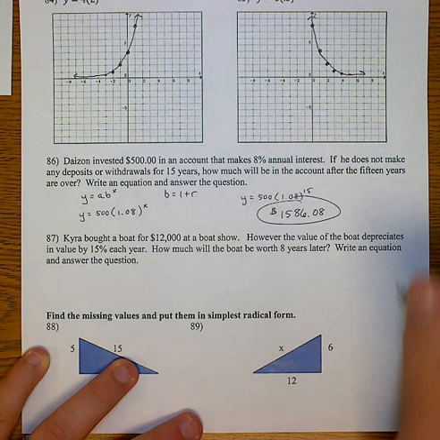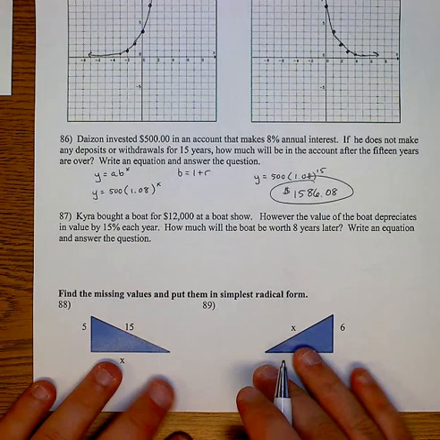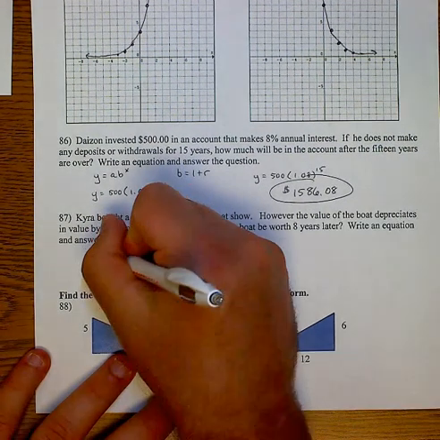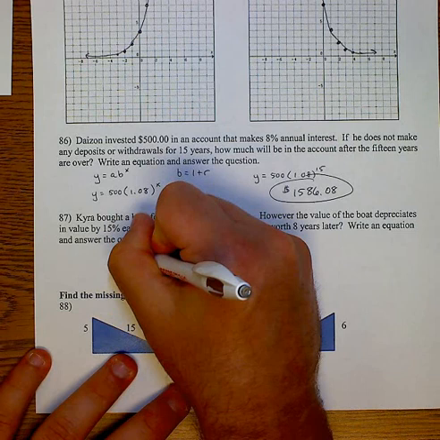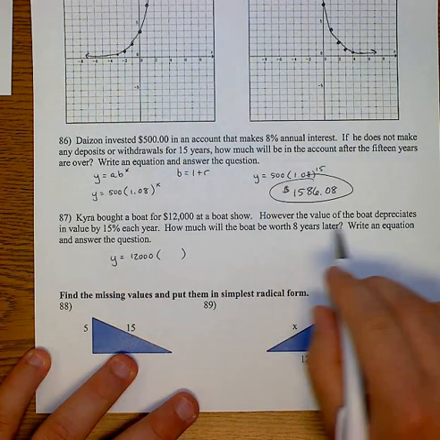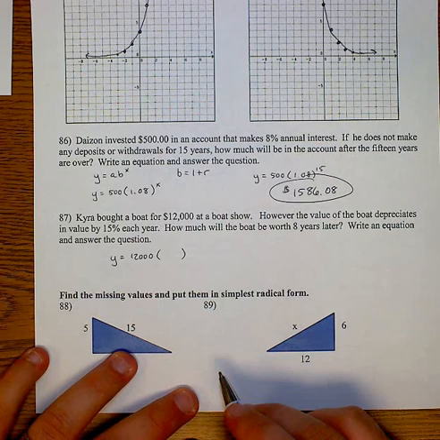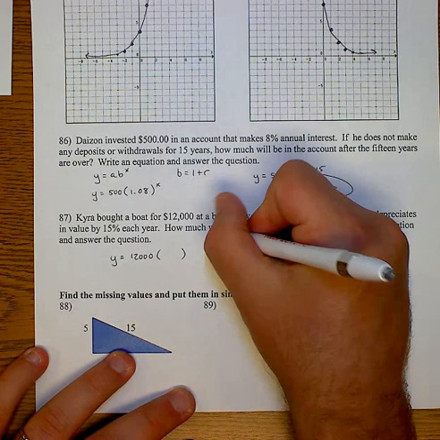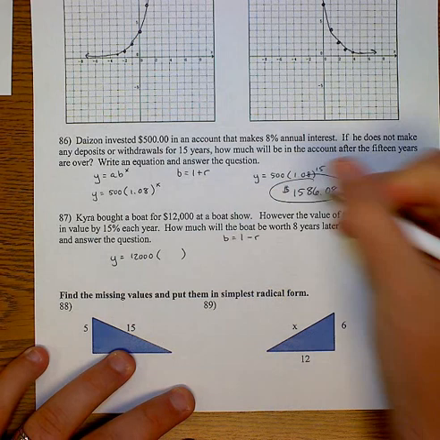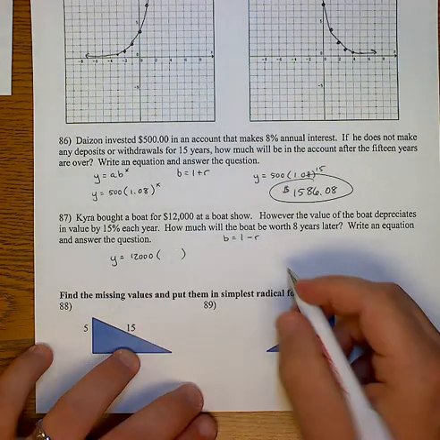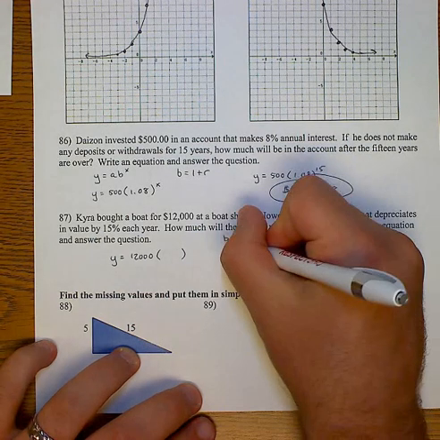87 is a very similar problem. Y equals the original amount, which is 12,000. This case, though, it depreciates by 15%, so it's going down. So that means it's got to be less than 1. If it's going down, all we do is 1 minus the rate, because the rate is negative. Well, 1 minus 0.15 is 0.85.